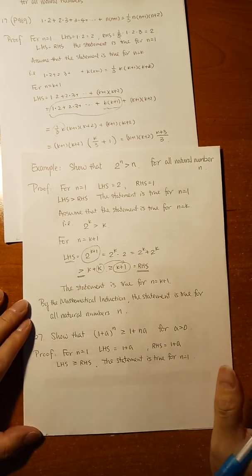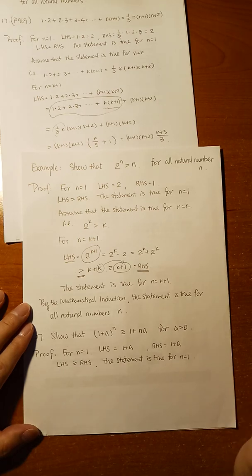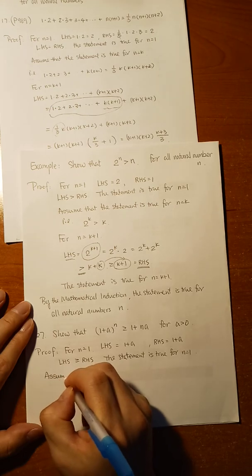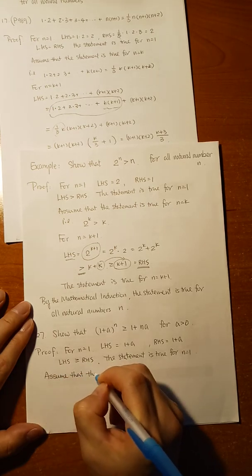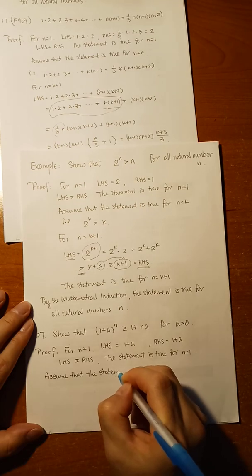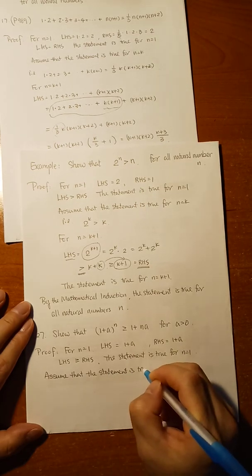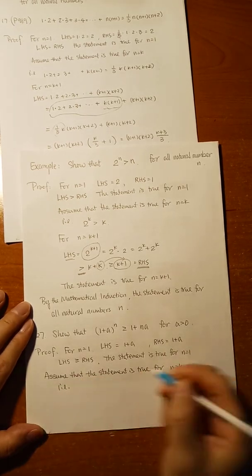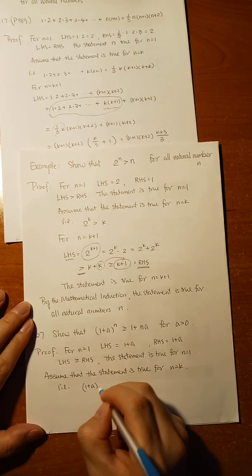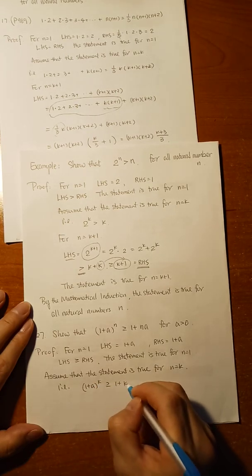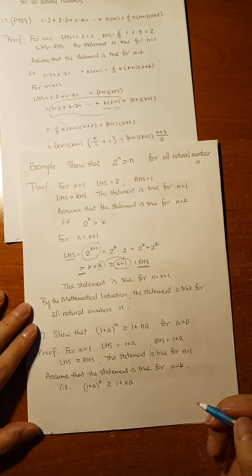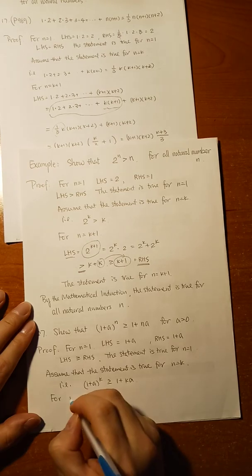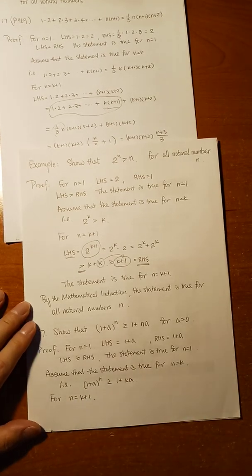Okay, so the first verification is always not that difficult. It's almost trivial. Assume that the statement is true for n equal to k, i.e. 1 plus a to the k's power is greater than or equal to 1 plus k times a. Now for n equal to k plus 1.